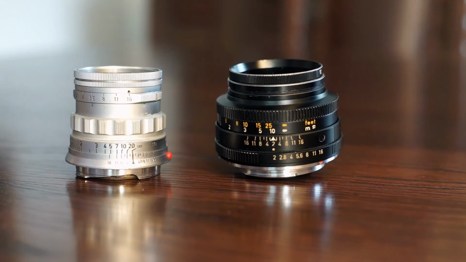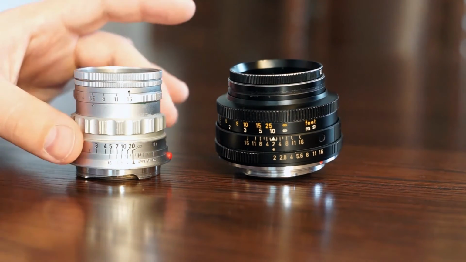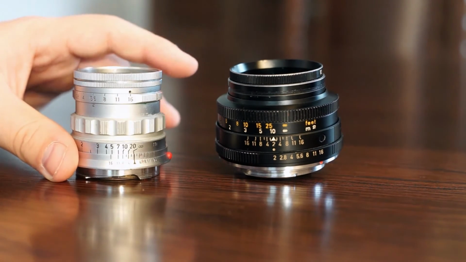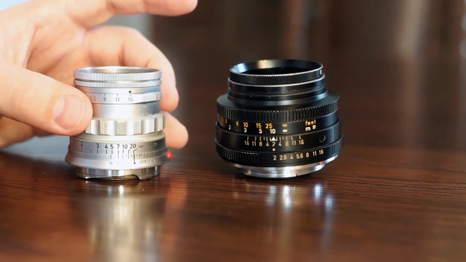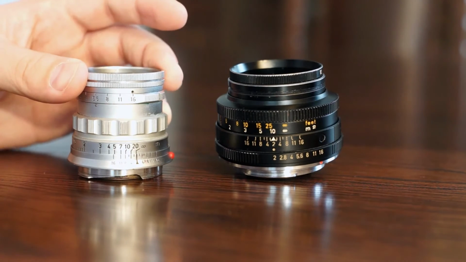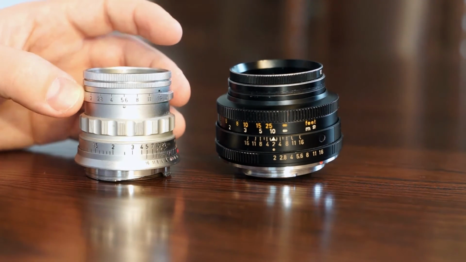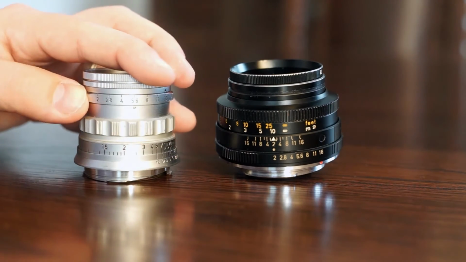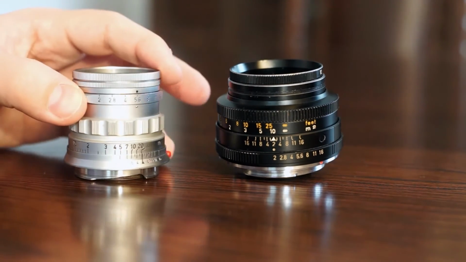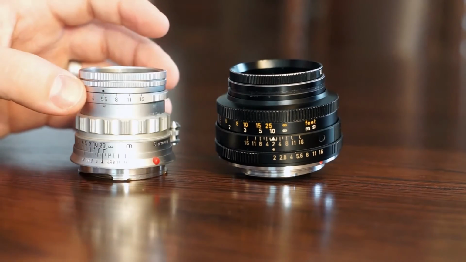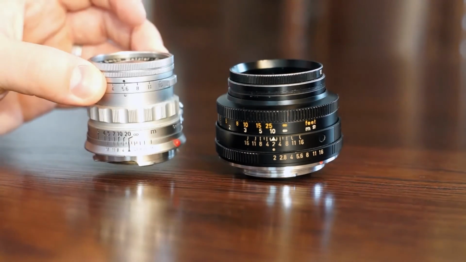But the M is better at build quality. It is heavier, it feels nicer, the focusing is easier, and the aperture just kills it. It really does. The feel of the aperture, it's beyond everything I've ever felt in there, and stuff like that.